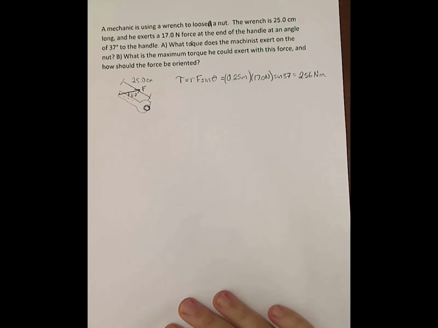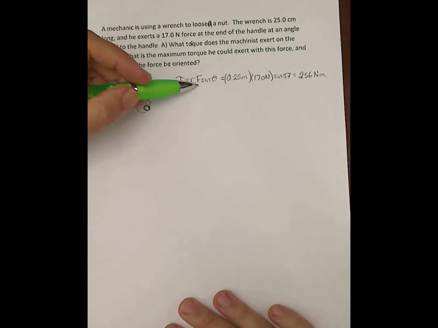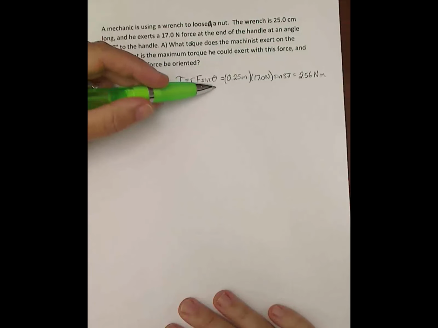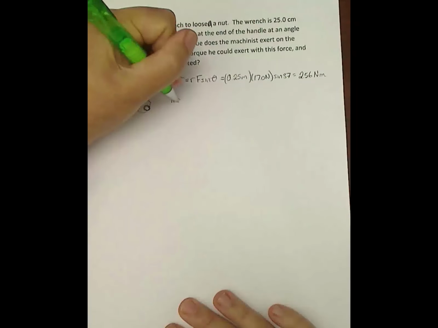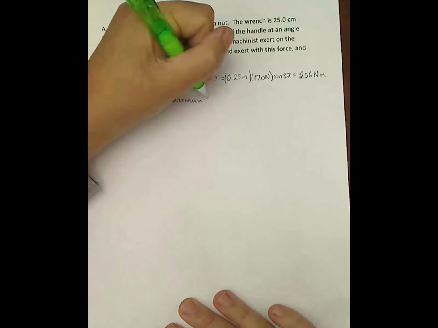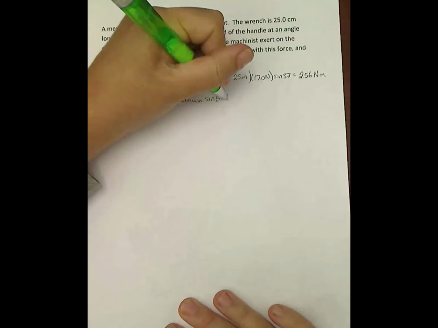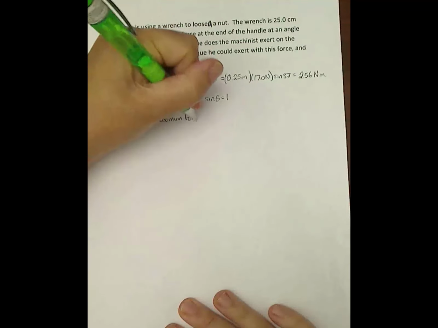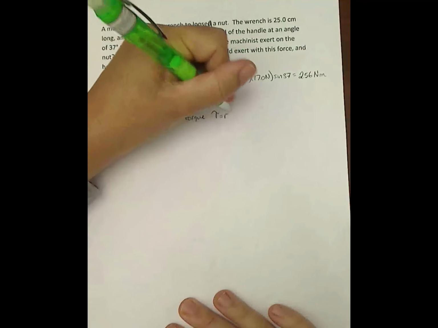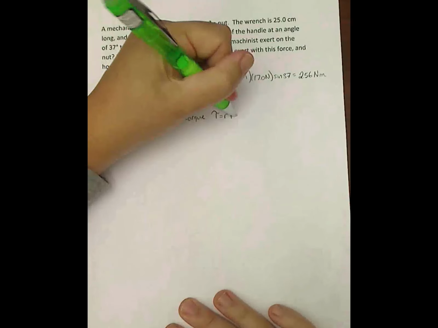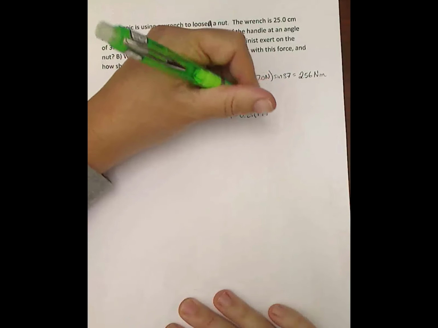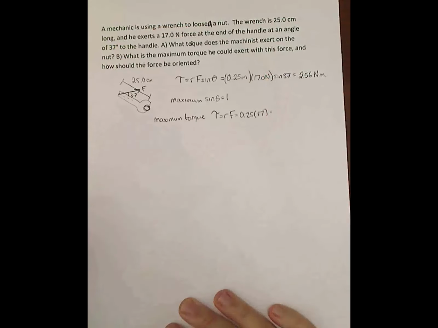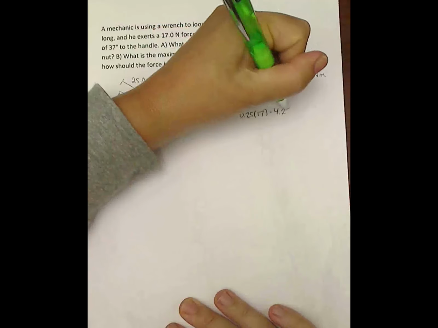Okay, so now I've got my torque for part A. What's the maximum torque that he could exert? Well, remember, torque is R F sine theta. So R and F are fixed, but I can vary my sine theta. And the maximum sine theta is 1. So the maximum torque is just equal to R times F when sine theta is 1. So that would be 0.25 times 17, which is 4 1/4 Newton meters.